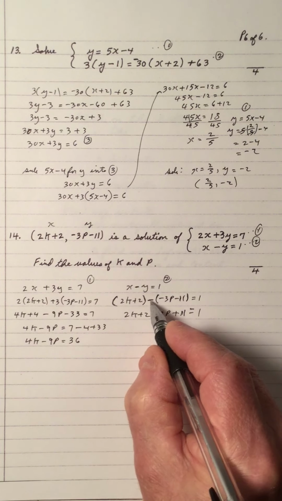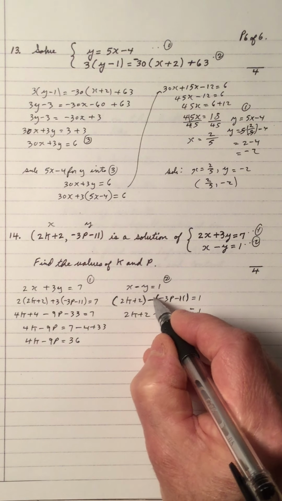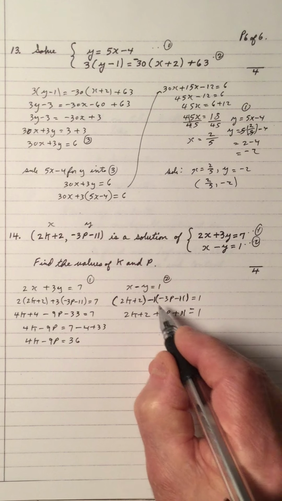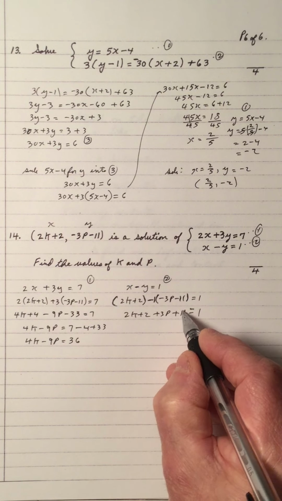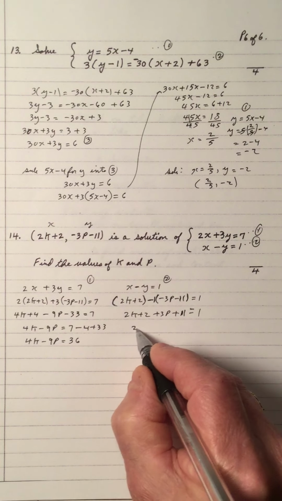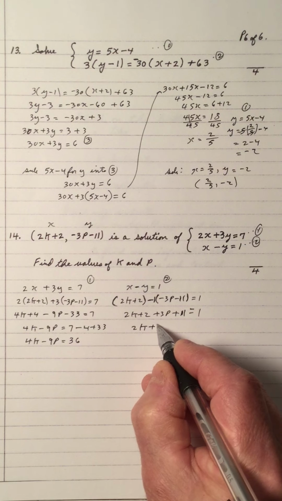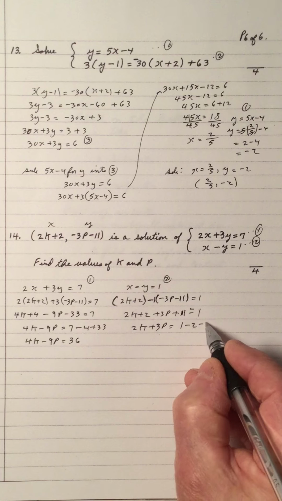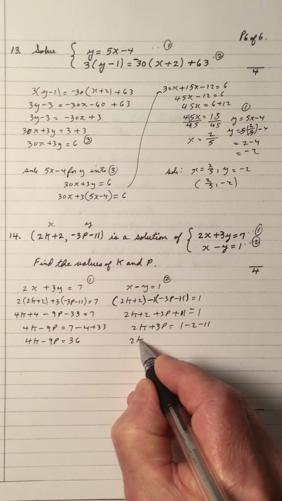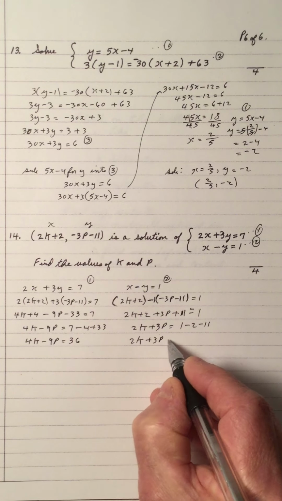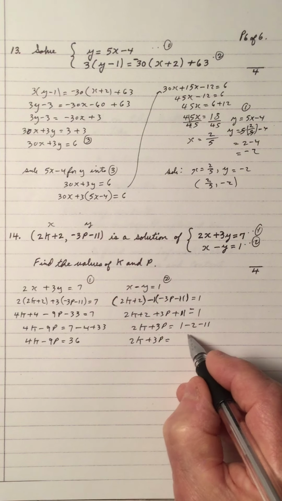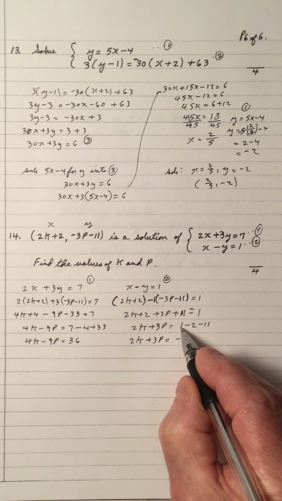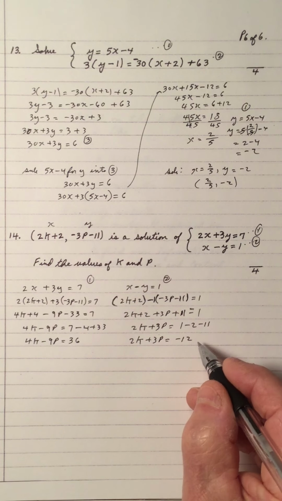Notice when you subtract, you add the opposite, but if I put a 1 here, negative 1 times negative 3 plus negative 1 times negative 11 plus 11. So that's 2k plus 3p equals 1 minus 2 minus 11. So keep going. This is an extra question. As you can see, that gives me a negative 12. Negative 1, negative 11, negative 12.